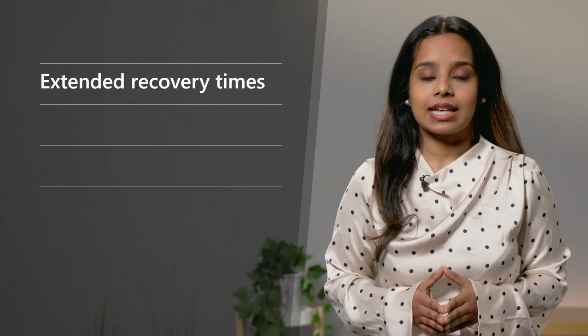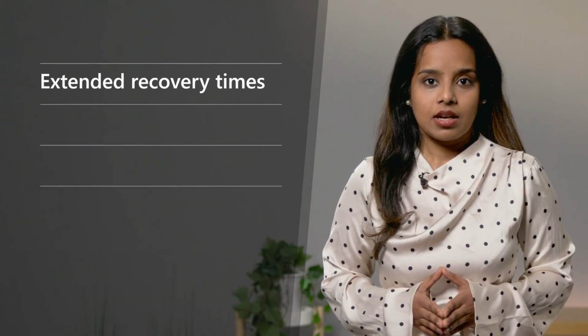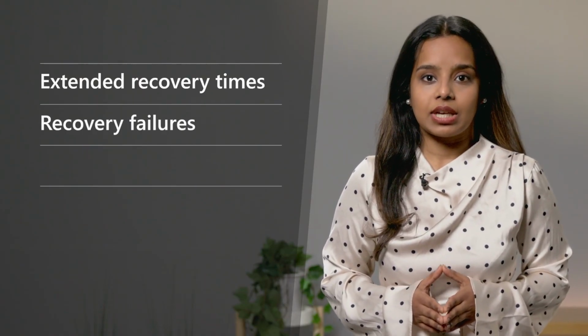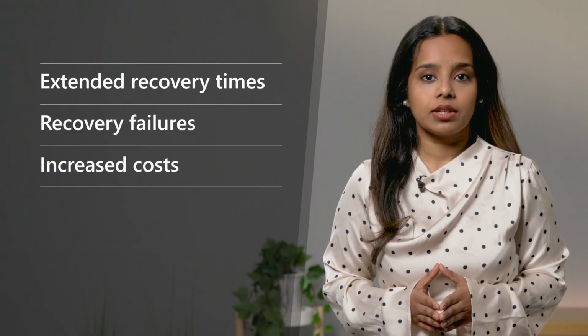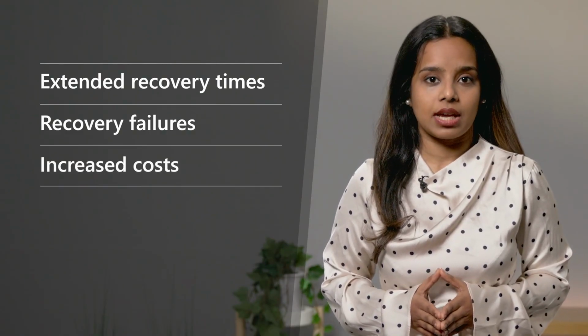Without a well-structured backup strategy, data recovery times can extend beyond acceptable limits. Recovery operations may fail due to inconsistencies or missing backups. And costs can spiral without clear guidelines for storage and retention.